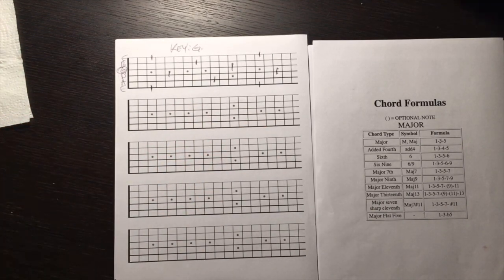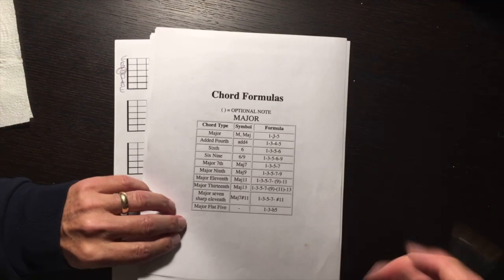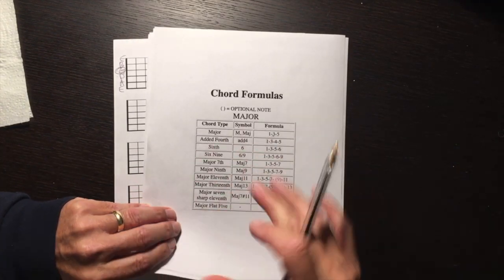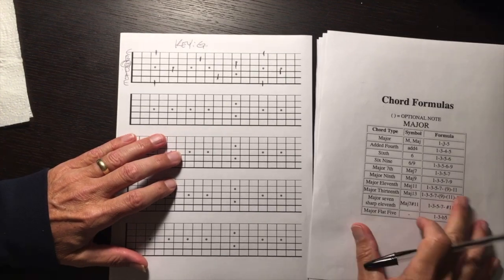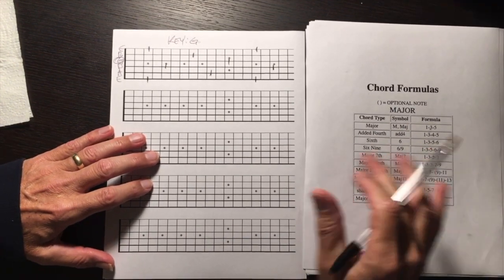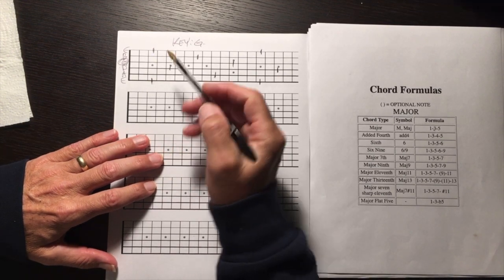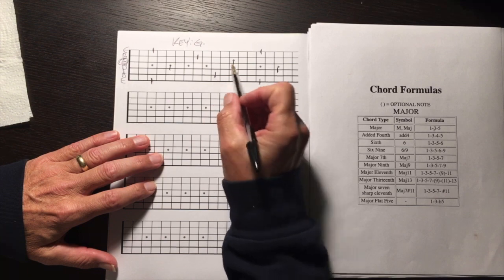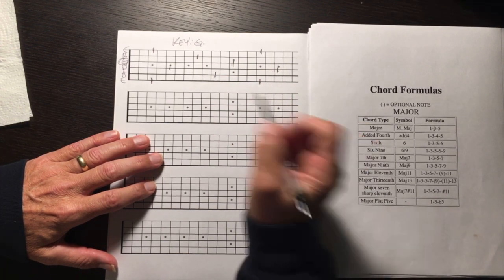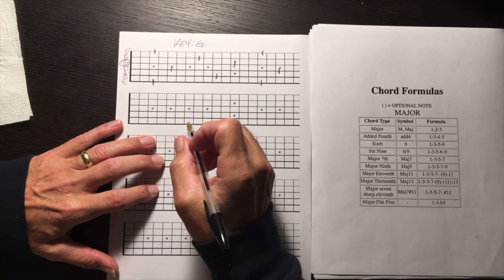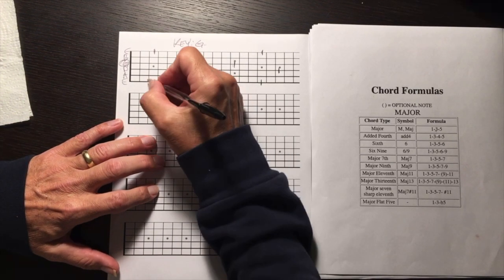So, just to recap, these are chord formulas, and they are in minors. Just check out my previous video, I show these chord formulas. But anyway, now we've identified all the root notes on this fretboard, and I just want to identify some pairs of similar patterns.